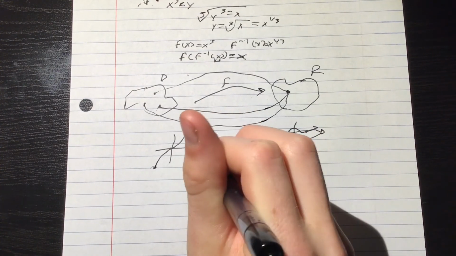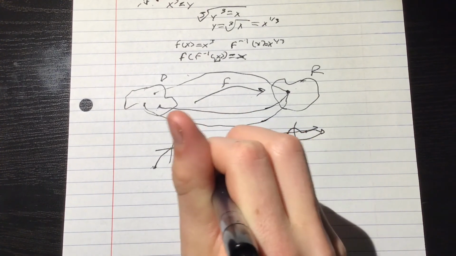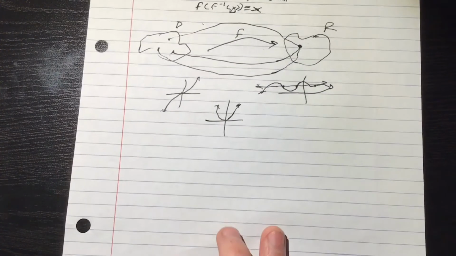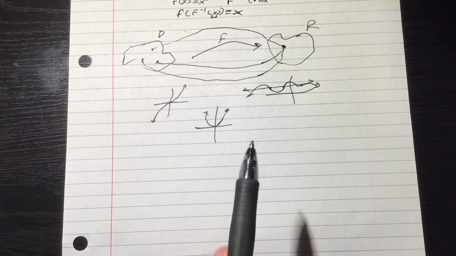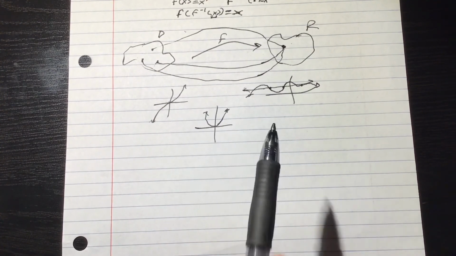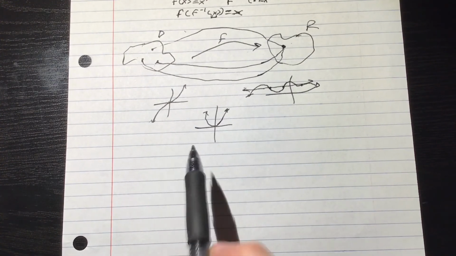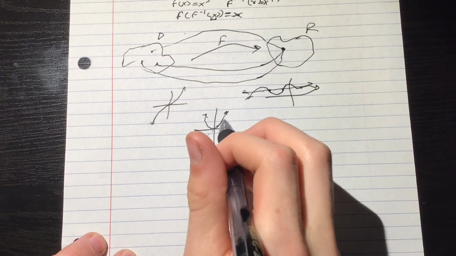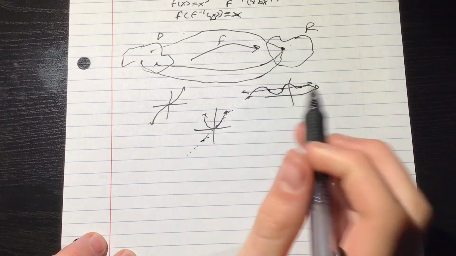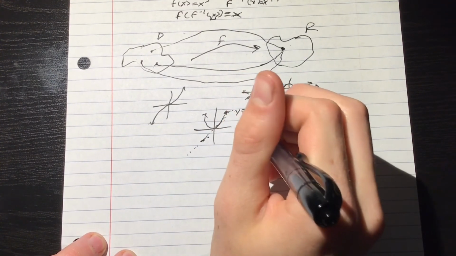If I had x squared, hopefully you can tell this doesn't pass the horizontal line test; it passes the vertical line test. So since it doesn't pass the horizontal line test, it's not a one-to-one function. Since it's not a one-to-one function, its inverse isn't a function. So if we remember, taking inverses is the same as reflecting it over the line y equals x.